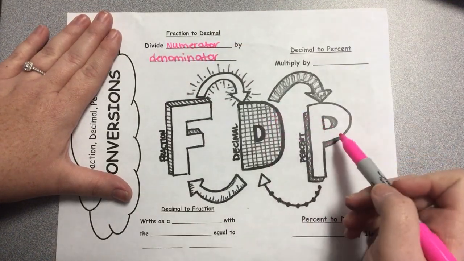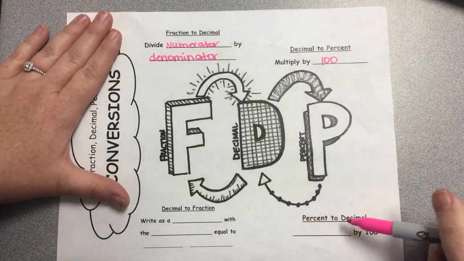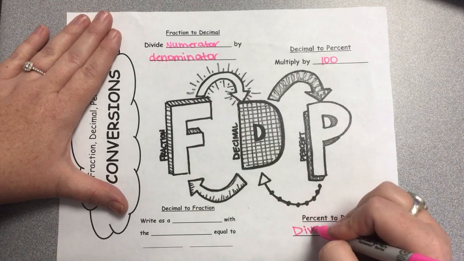In order to change a decimal to a percent, you have to multiply by 100. To change a percent to a decimal, you have to do the opposite, and you're going to divide by 100.